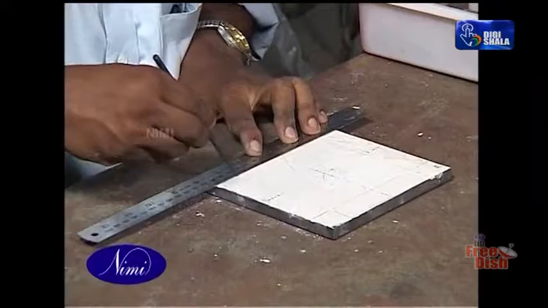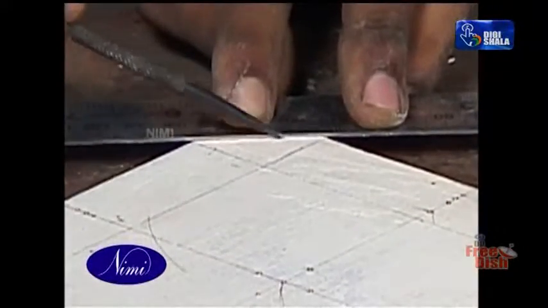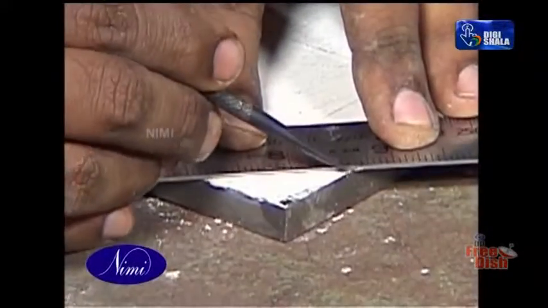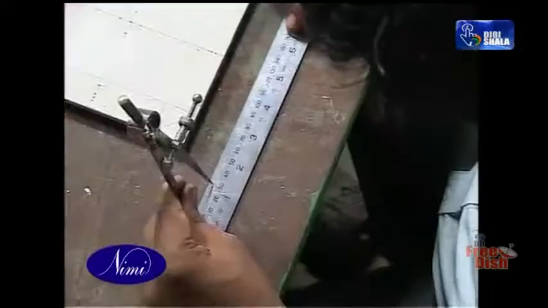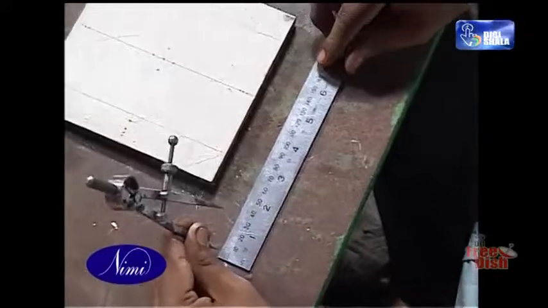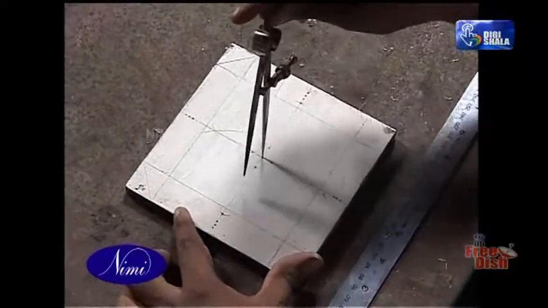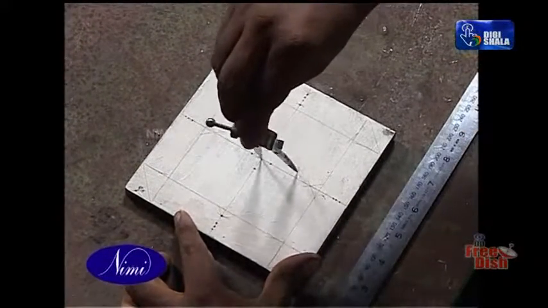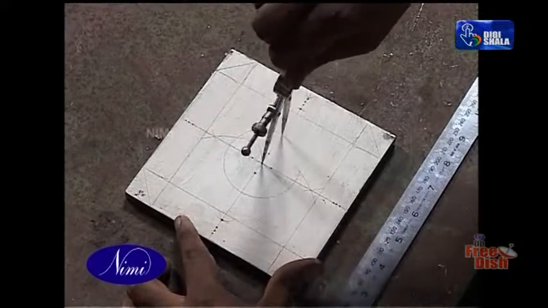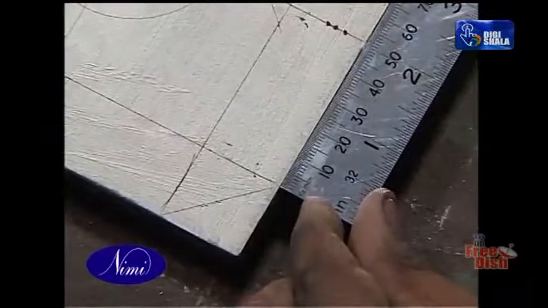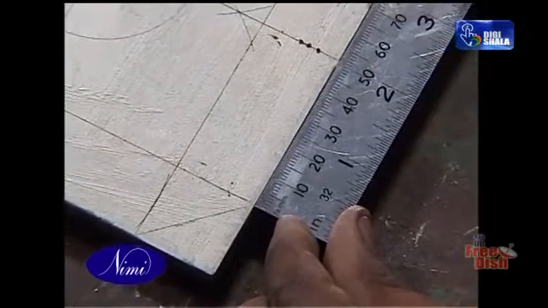Now we need to mark a bevel at the corners in the size of 25 mm by 25 mm. Once it is done, check your marking.